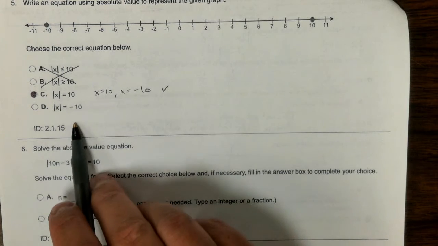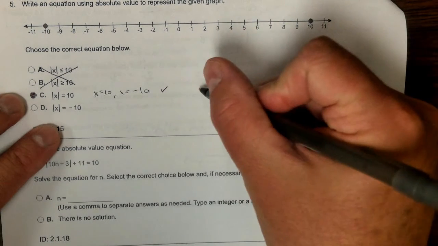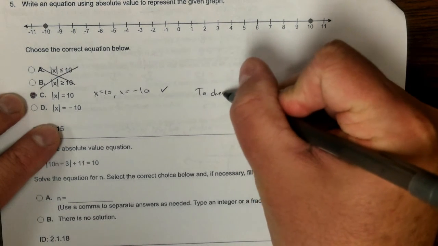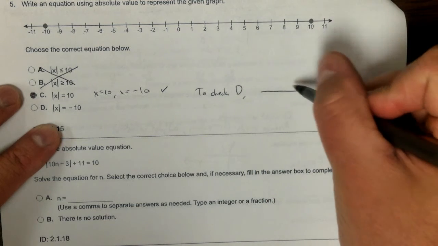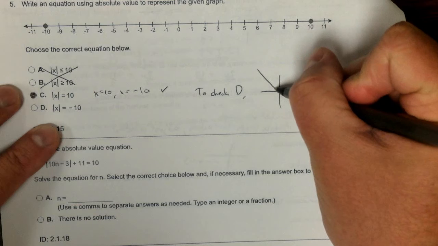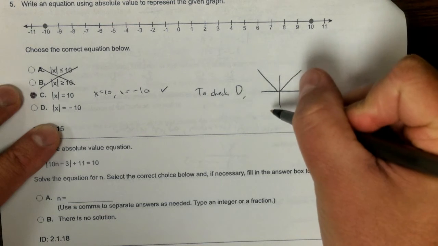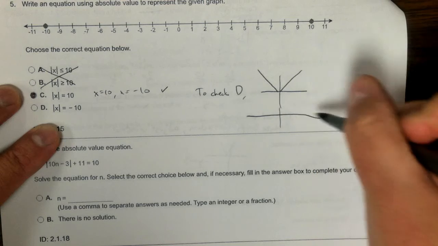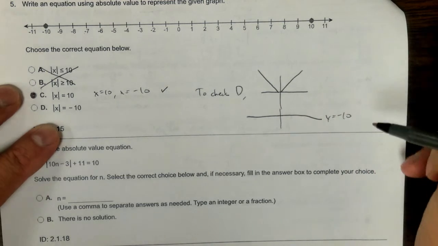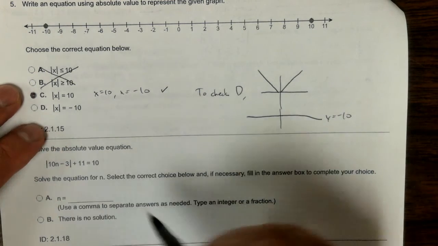And then for this one, if you were to check D, you'd have the absolute value graph, and then you'd have a negative 10. Y equal negative 10. And so that doesn't work.